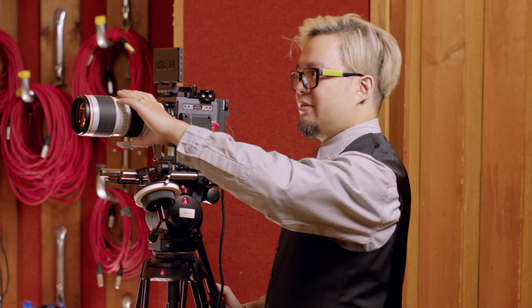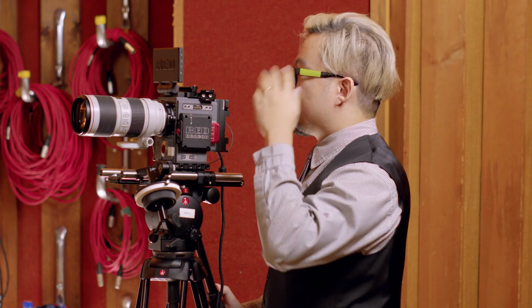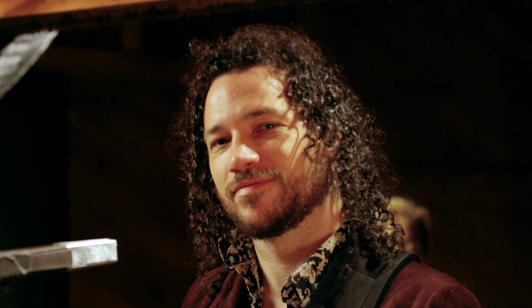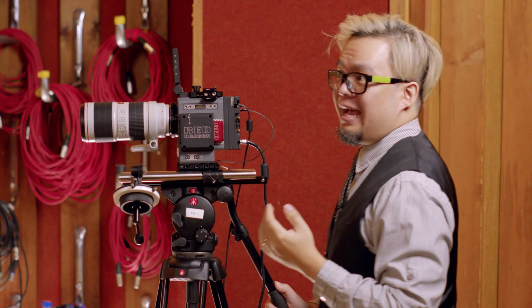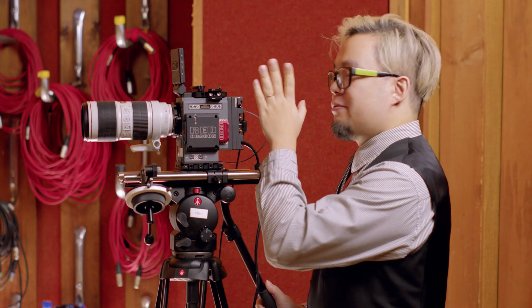Can I do pan and zoom at the same time? No problem. So I will pan and then I'll zoom in to Dan. Dan, give me a face when I get to you. All right, here we go. Now from Mike, and I'm going to Dan. So that adds more dynamic. I'm moving away and zooming into Dan.